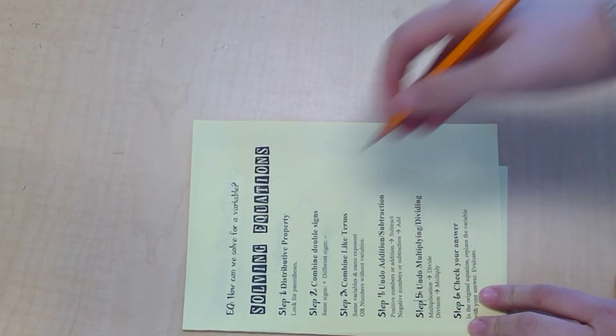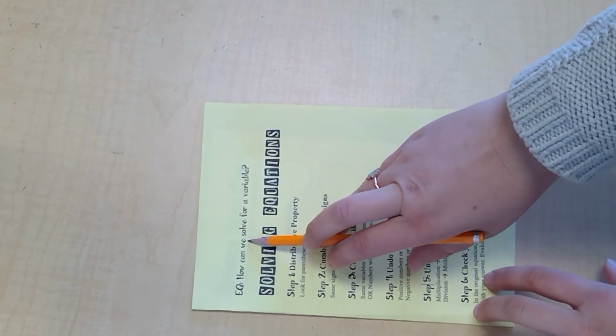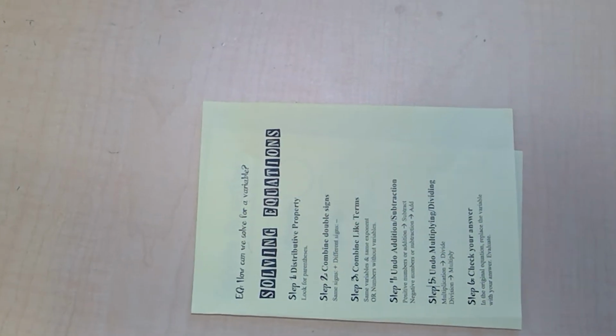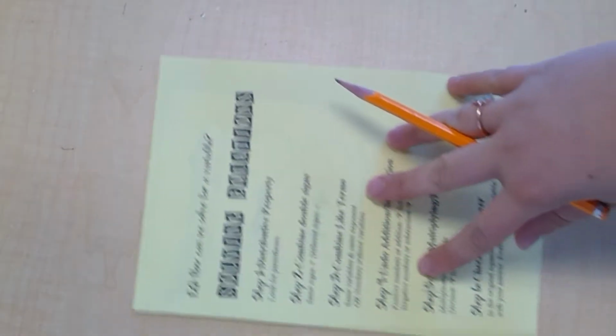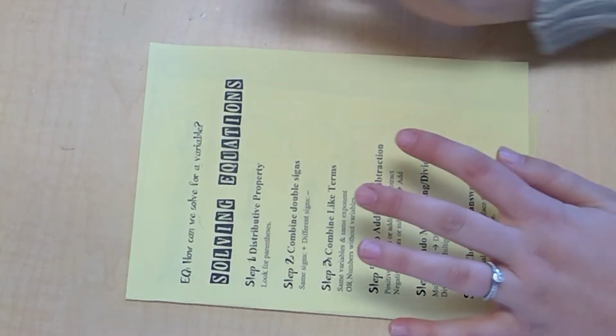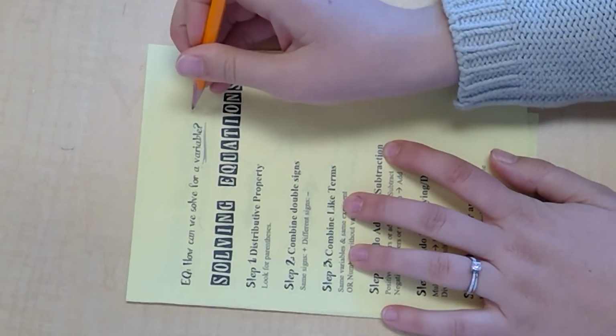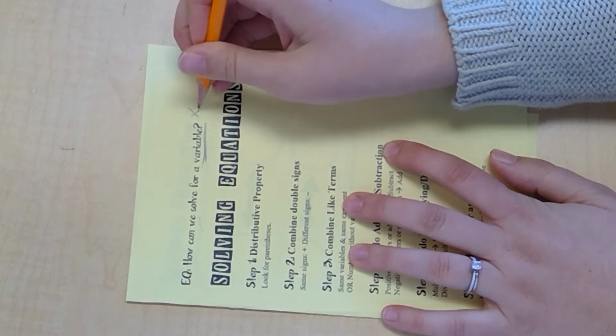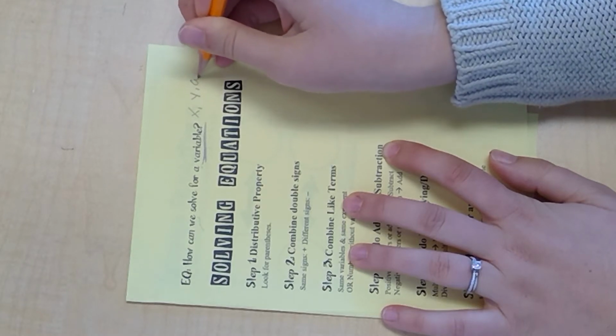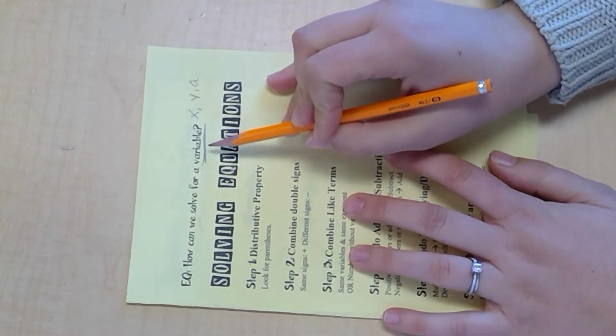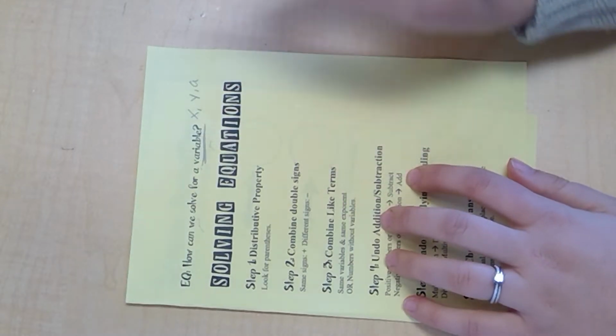Okay, so as I said, our essential question today is how can we solve for a variable? Let's zoom in just a little bit more right there. We've been working with variables for a while. I want to remind you that a variable represents an unknown quantity. So a variable could be X, it could be Y, it could be A. It's any letter that represents an unknown quantity.